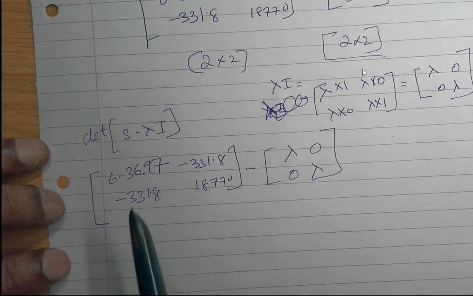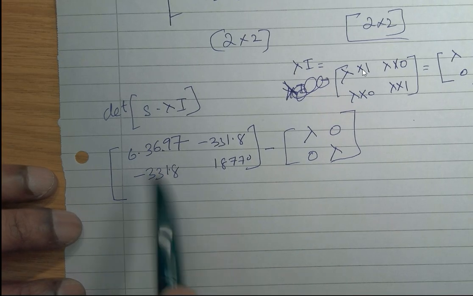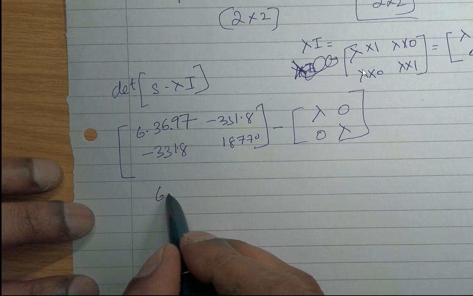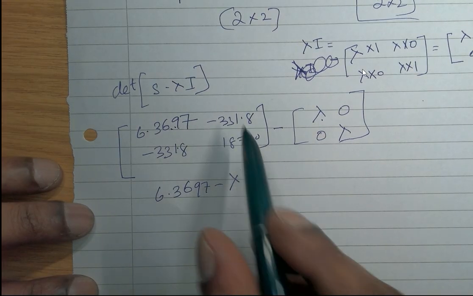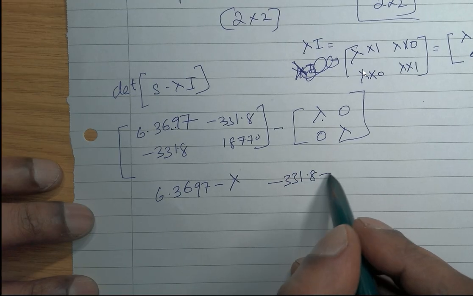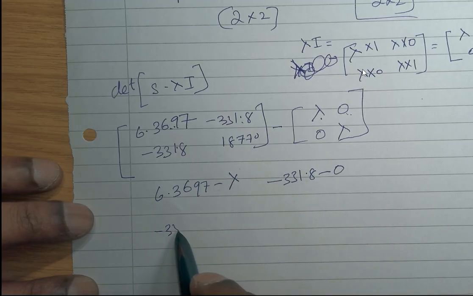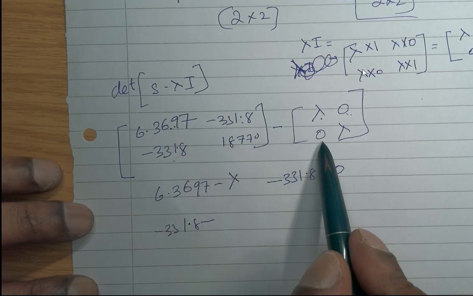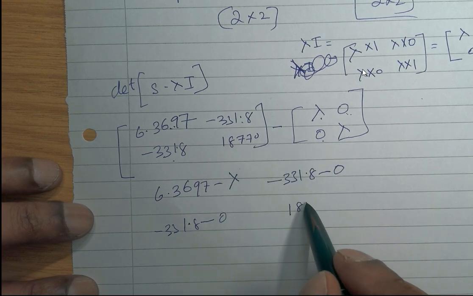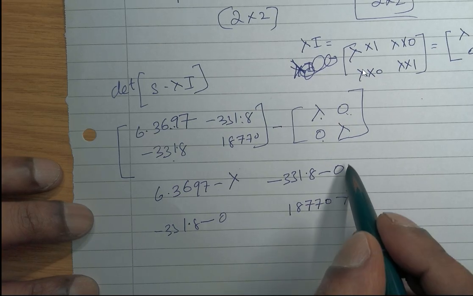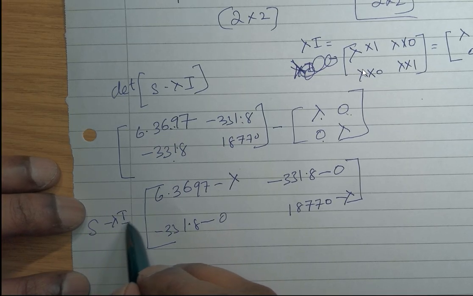Just subtract this matrix from here. If you don't know how to do matrix subtraction, just follow the procedure I'm going to do now. So 6.3697 minus lambda, minus 331.8 minus 0 here, and here minus 331.8 minus 0, and then here 18770 minus lambda. So this is nothing but S minus lambda I.